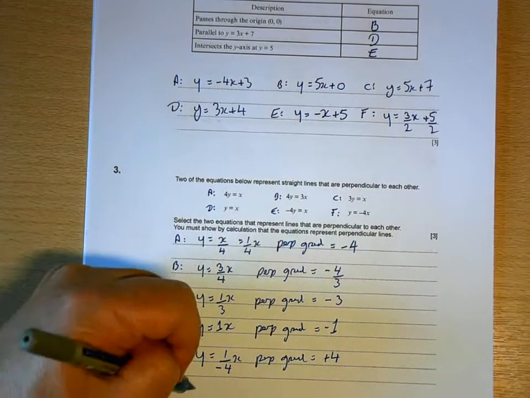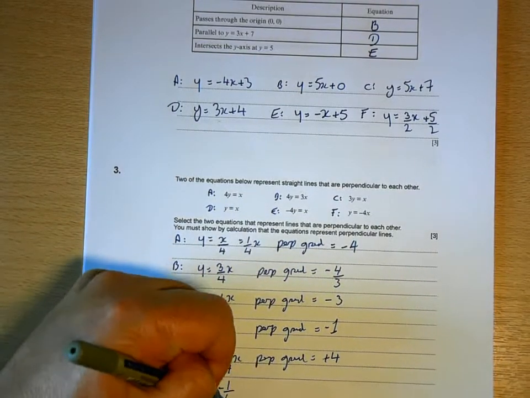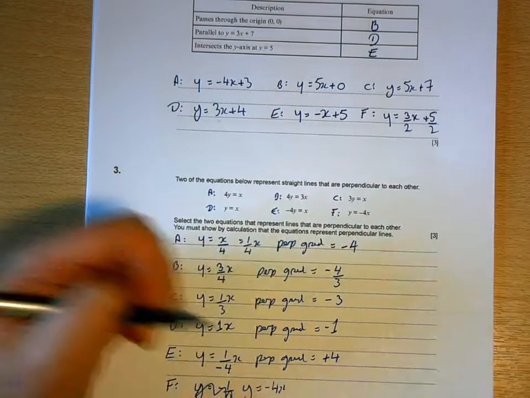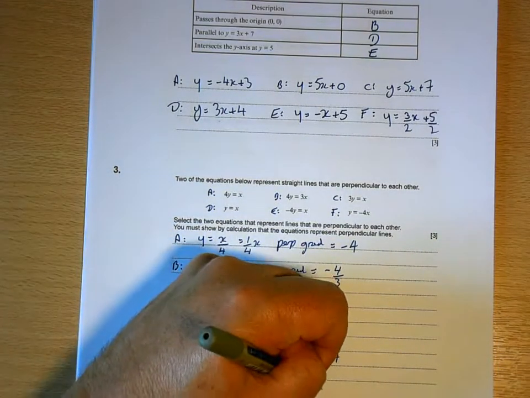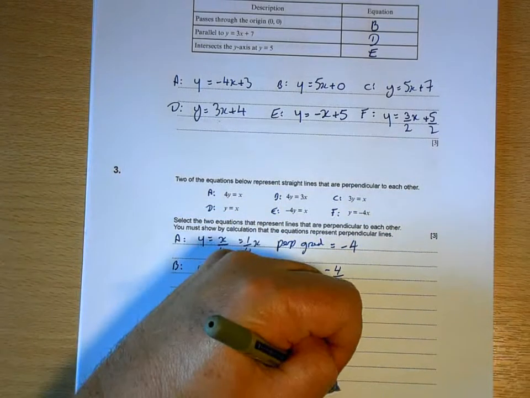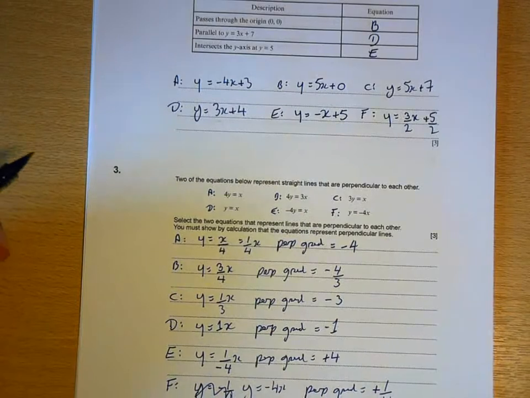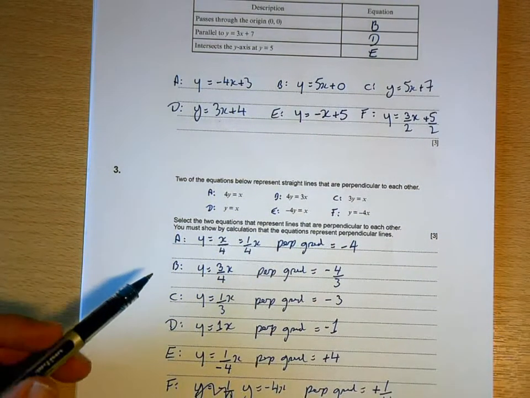And finally for F, y equals negative 4x, that perpendicular gradient is plus 1 over 4.